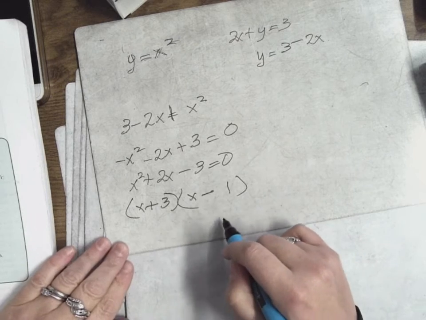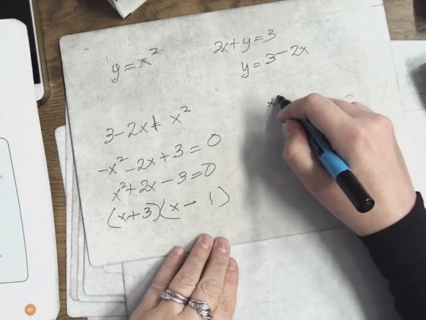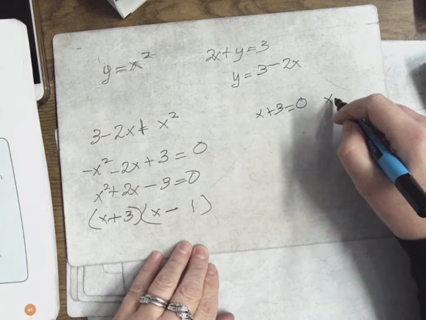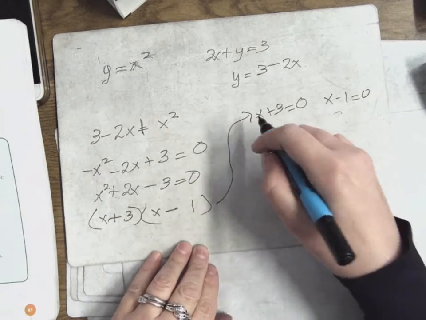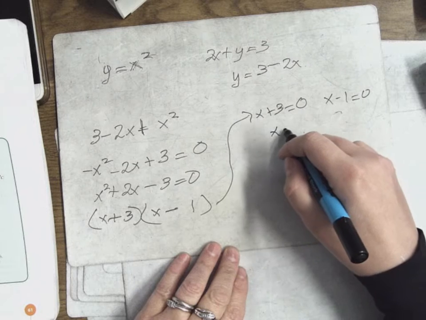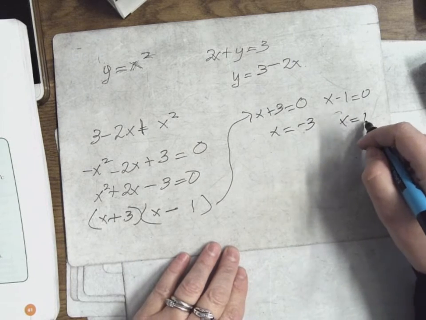So you get x plus 3 equals, I'll just do it over here if that's alright. So I get x plus 3 equals 0 is the first bracket, and x minus 1 equals 0. So I've gone from down there over to here. So you let each bracket equal 0. So x equals minus 3, and x equals 1.